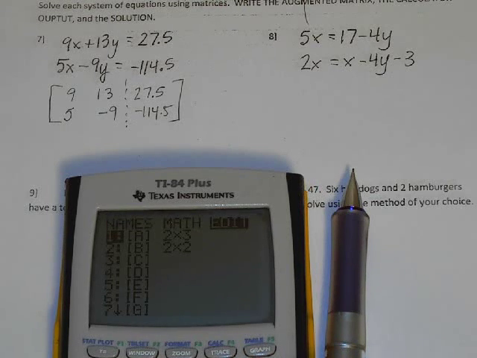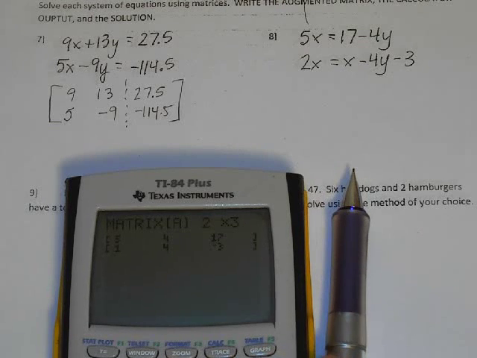So I don't need to adjust the dimensions, but this is where I would adjust it if I needed to. So here I'm going to type in the 9, the 13, and 27.5. And down below 5, negative 9, and negative 114.5. So now I've got the matrix into my calculator.